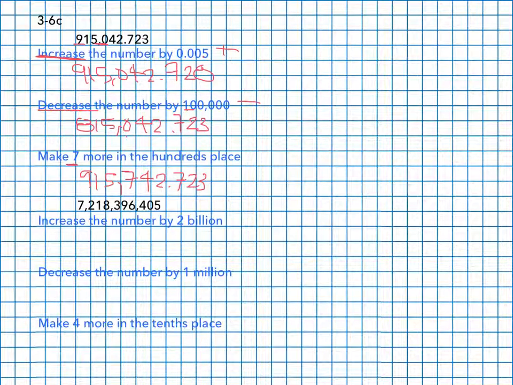Answers for this one, we've got 7,218,396,405. Increased by 2 billion. Well, this is the billion spot, so we're going to add 2 to that. 7 becomes 9,218,396,405. Our next one tells us to decrease, which means we are going to subtract.